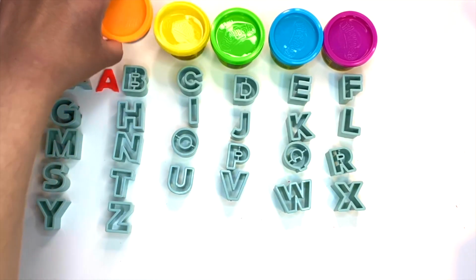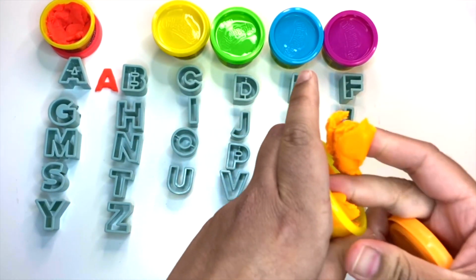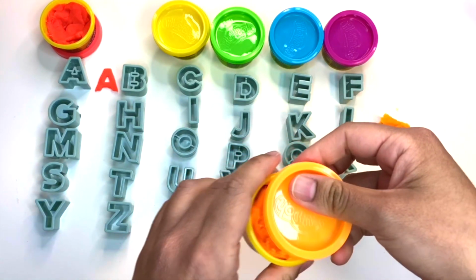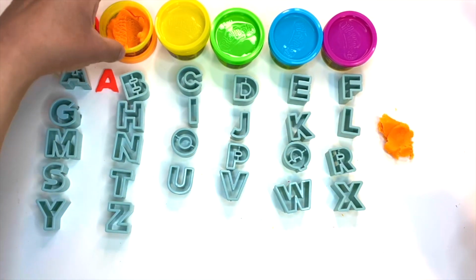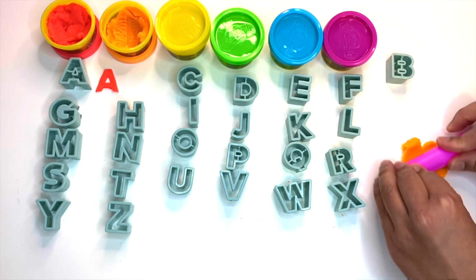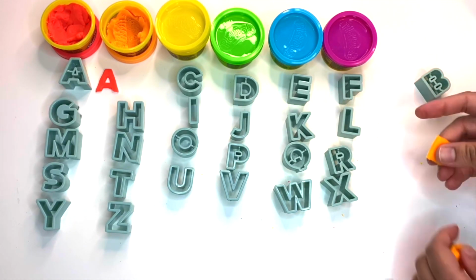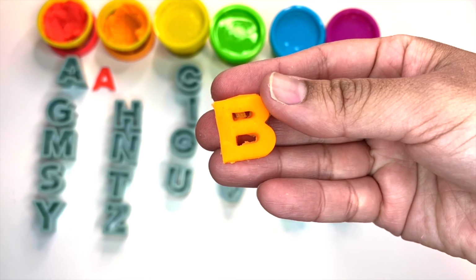Our next color is the orange color. And our second letter of our pattern is the letter B. So let's make the letter B. Fantastic. There's our letter B. This letter's name is B. It sounds like B. A word that begins with this letter is ball.